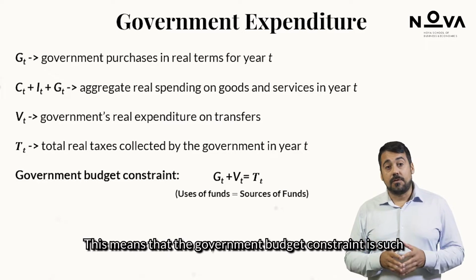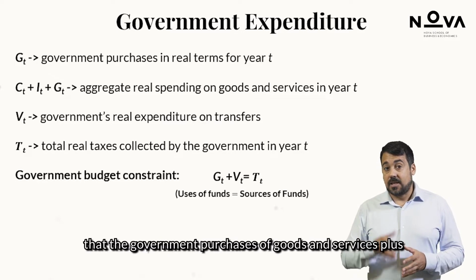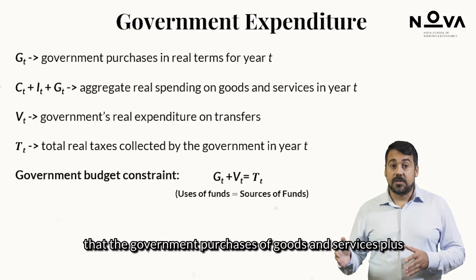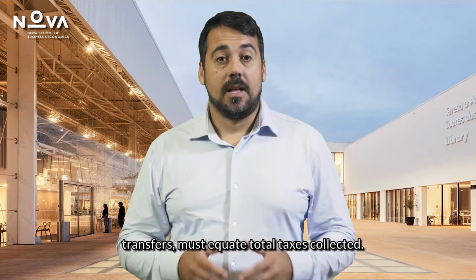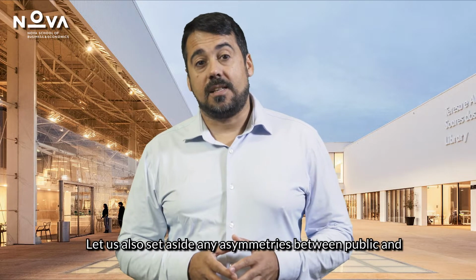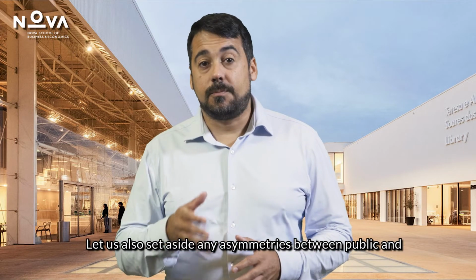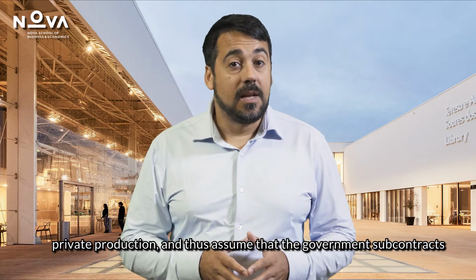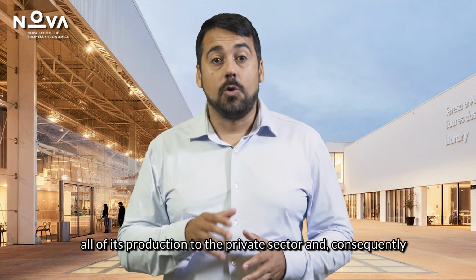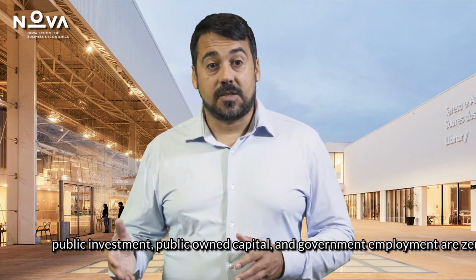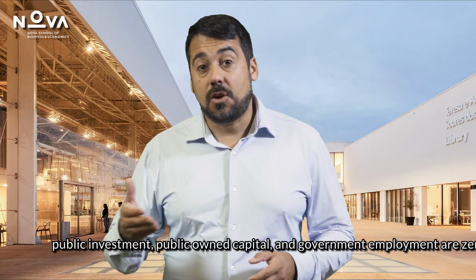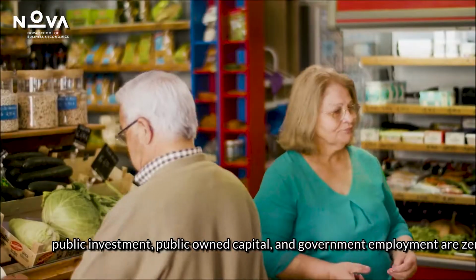This means that the government budget constraint is such that the government purchases of goods and services plus transfers must equal total taxes collected. Let us also set aside any asymmetries between public and private production, and thus assume that the government subcontracts all of its production to the private sector, and consequently, public investment, public-owned capital, and government employment are zero.